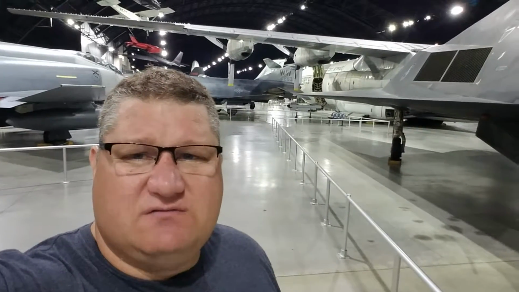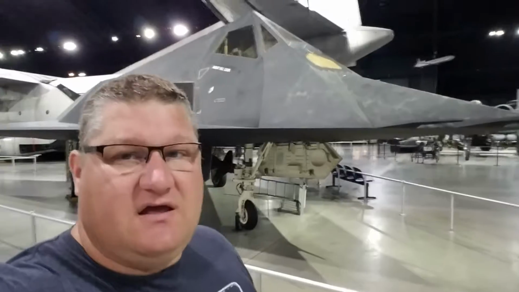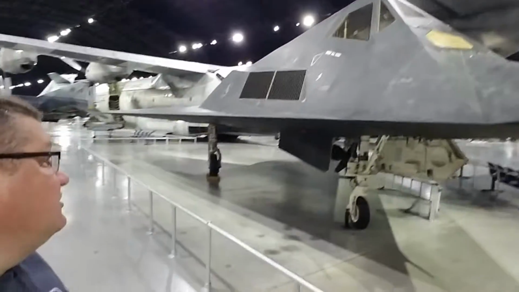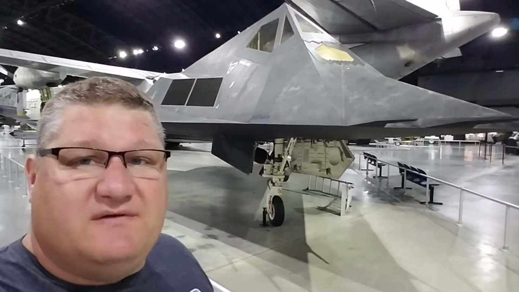Ladies and gentlemen, I'm standing here in the United States Museum of the Air Force here in Dayton, Ohio. And one of the things we want to talk about is anytime we're talking about geometry, we're talking about angles. And this right here behind me is an F-117. It was a Nighthawk program, paved blue, or half blue, excuse me. And you'll notice something about this.